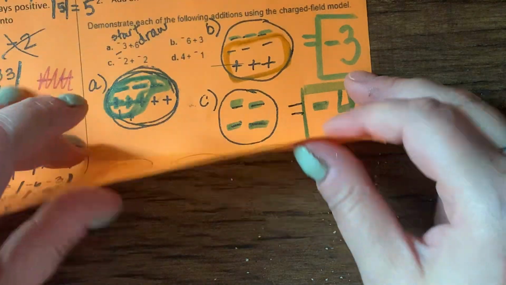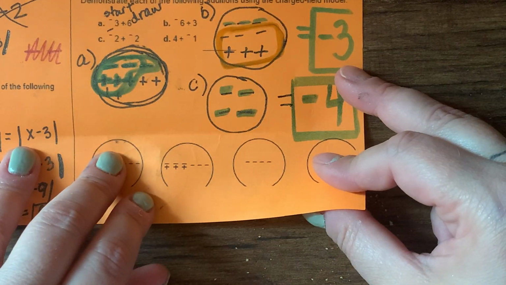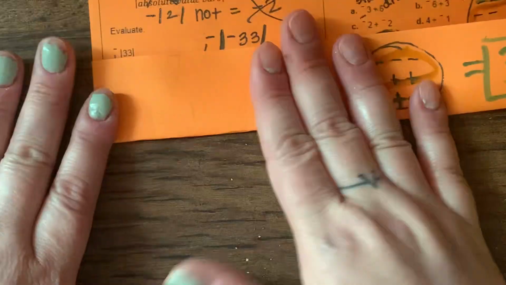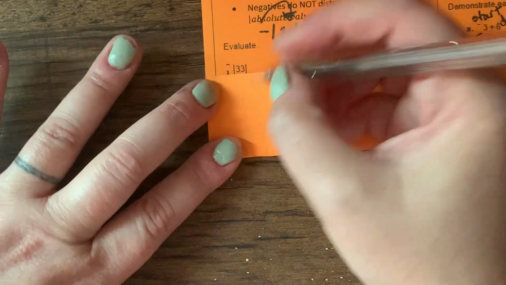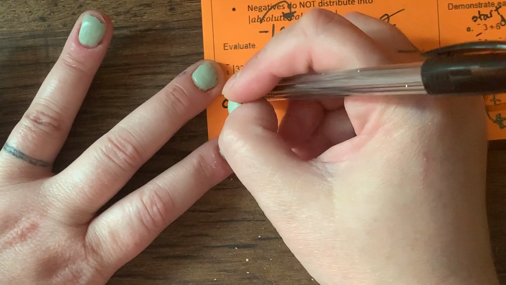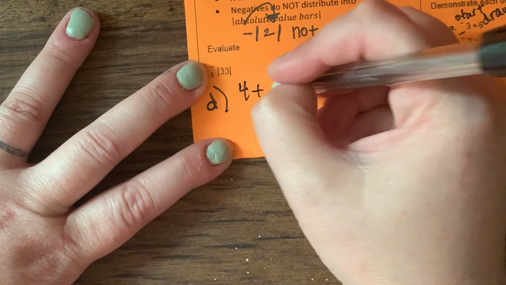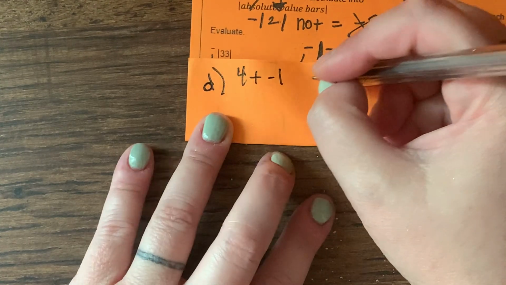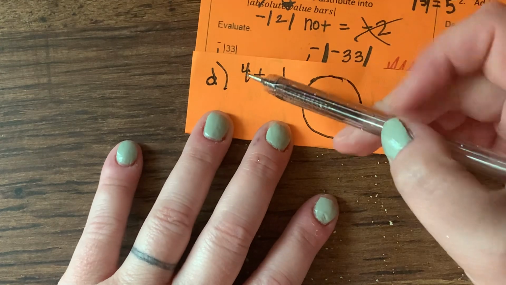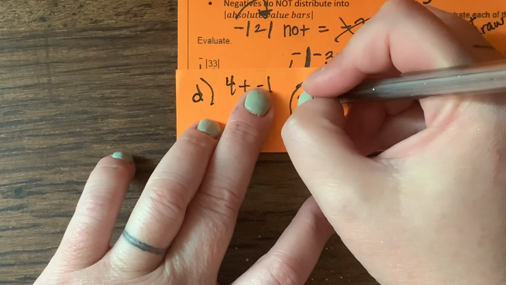Yes. Okay, let's look at part D. Part D says 4 plus a negative 1. Let me do it over to here. Part D says 4 plus a negative 1. Okay, so that means we draw 4 positives.